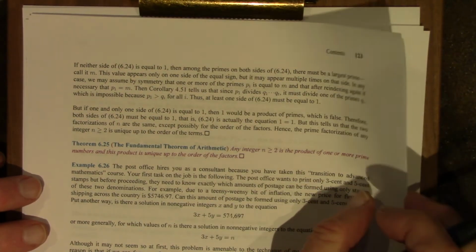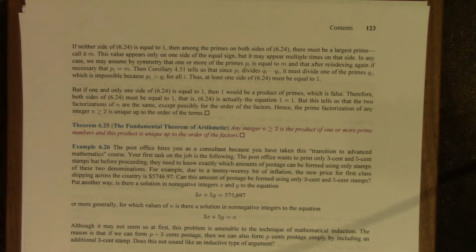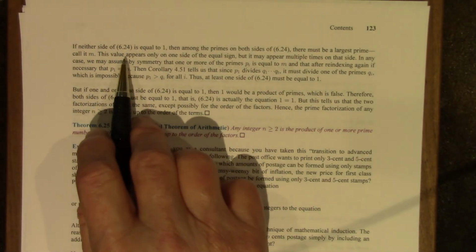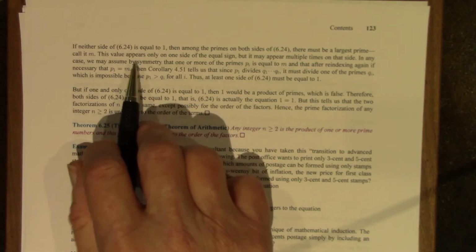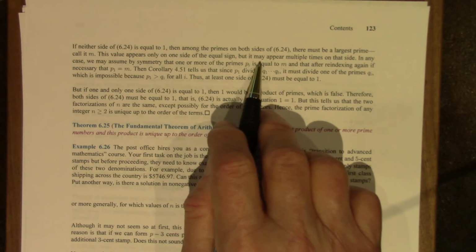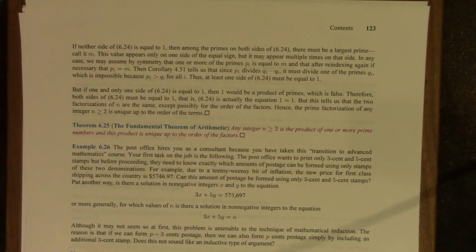If neither side is equal to 1, then we can scan through the P's and scan through the Q's and find the largest number on both. Look at both sides. Pick out the largest prime. Let's call that M. This value can only appear on one side of the equation, because if it appeared on both sides, we didn't finish the canceling. And it may appear more than once on one side. But in any case, we can assume by the symmetry of the P's and the Q's that it's one of the P's that takes on this maximum value. And therefore none of the Q's do.